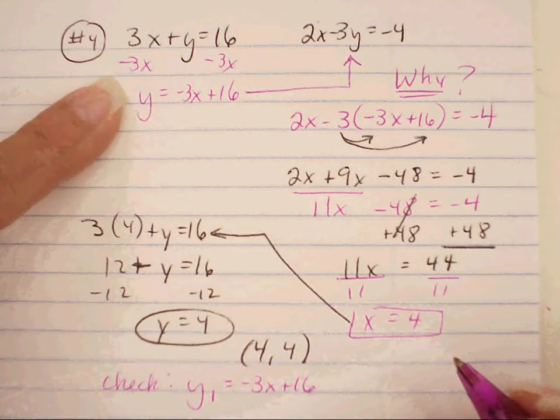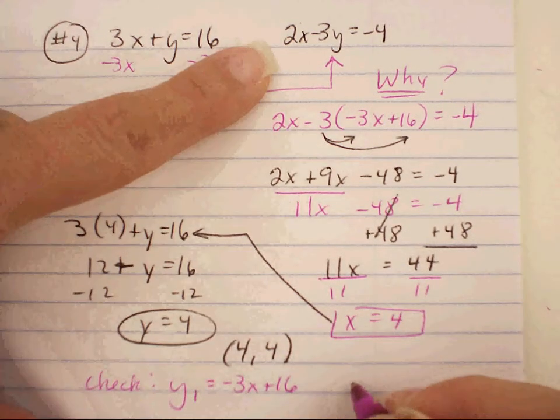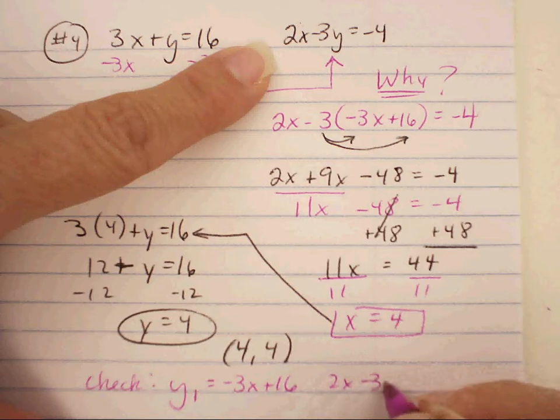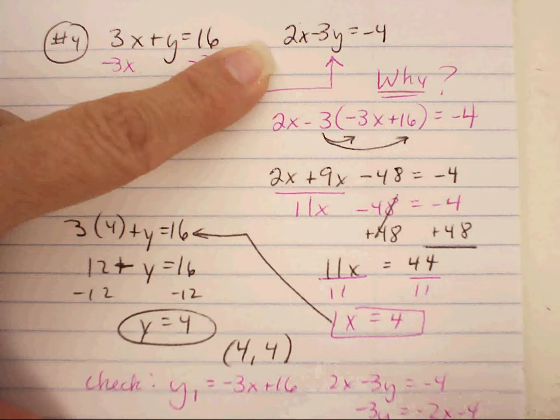So all I did was substitute out my x, and his replacement was 4. We think our solution is 4, 4. What is the last step we do before we leave this problem?